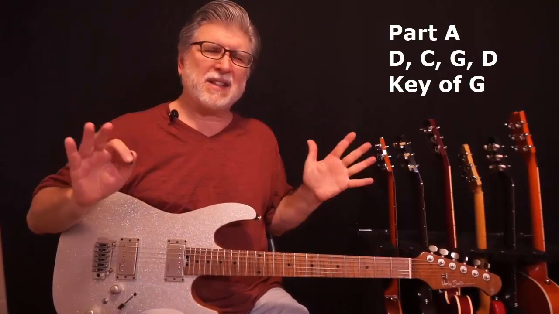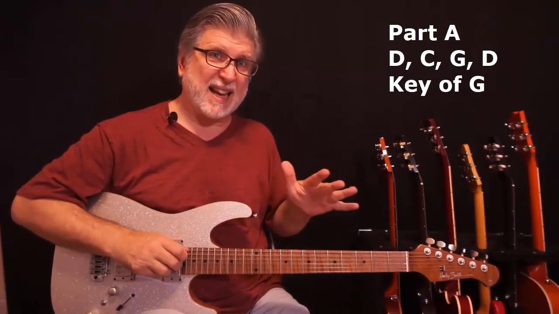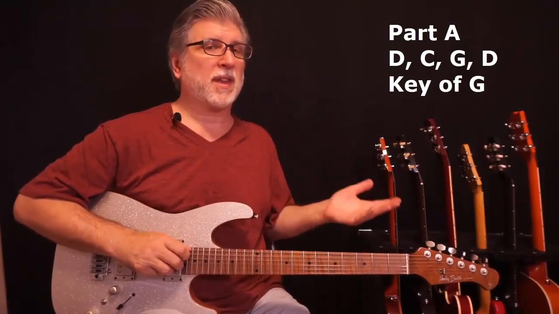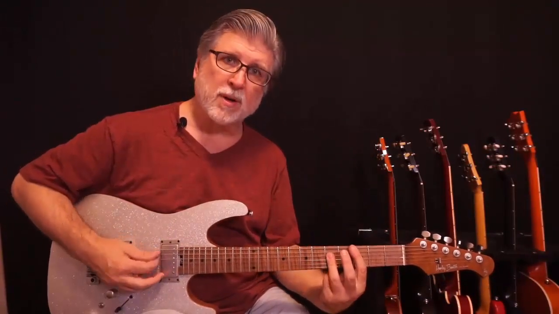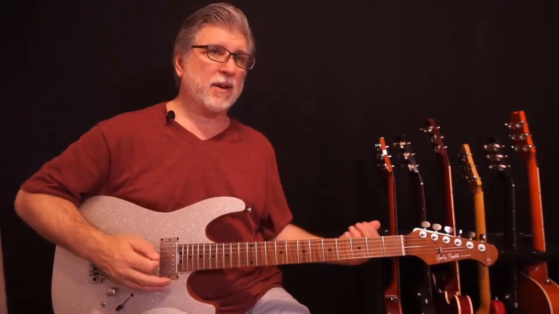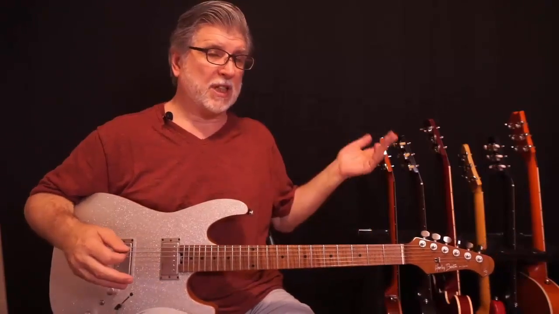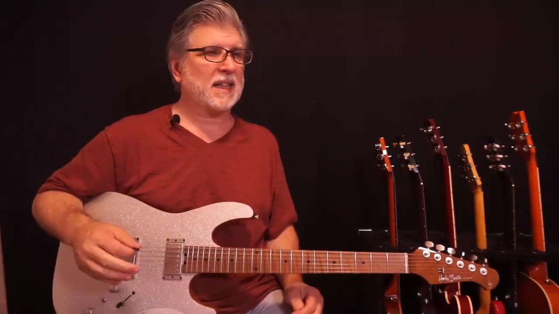And here's the easiest way to think about it. Whenever you see two majors, like in this case D and C, which are one step apart from each other, you should think, oh, that's the 4 chord and the 5 chord. So C is the 4 chord and D is the 5 chord, and therefore G is the key. G is the next chord that's in there. So all of those chords fit into the key of G.